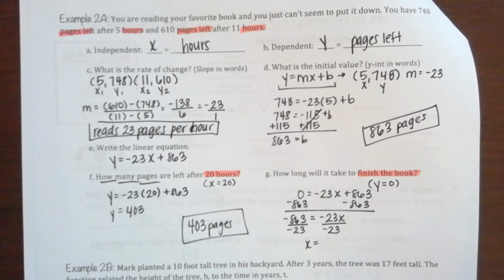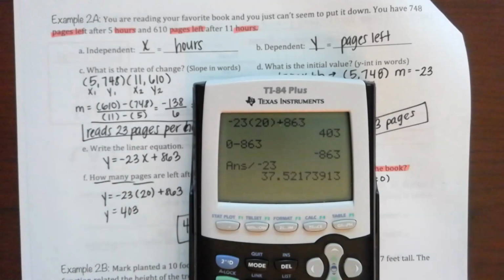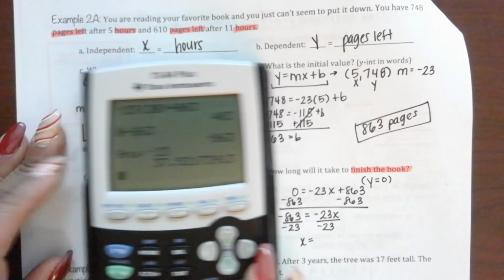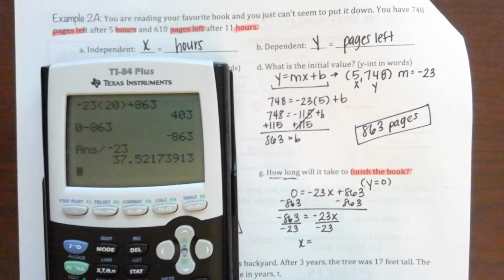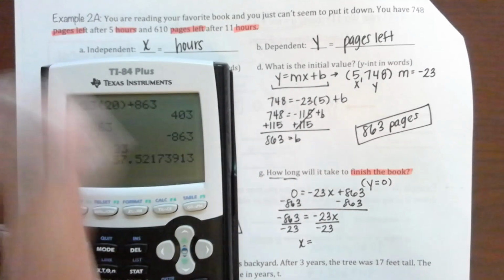What did you get, Brandon? I got 37.52. You're absolutely correct. I got that, because that's what I got. You're talking about time. Isn't time in hours, minutes, and seconds? Have you ever seen a stopwatch? Those are decimals because you have seconds, milliseconds, and it keeps getting smaller and smaller. So you have to be able to type this stuff in and know what you're trying to answer. Because what did it say? How long? That means time.